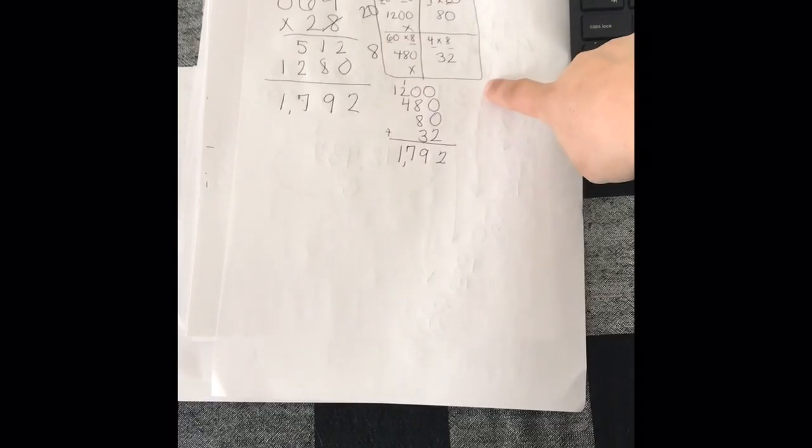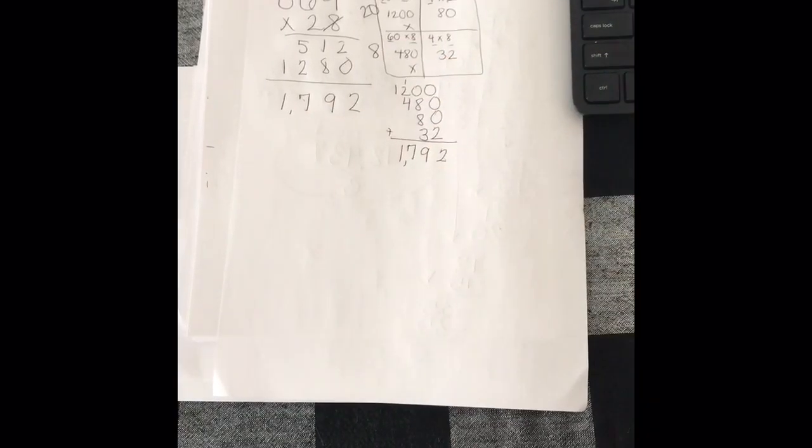All right, boys and girls, so what I did for this one to find the result of 64 and 28 is I did the standard algorithm, and then I went through and did the area model to double check my work, and I got a total product of 1,792. Let's do the next one.